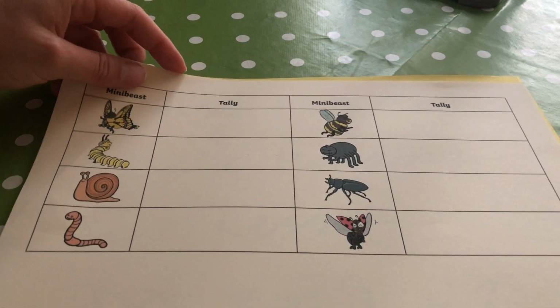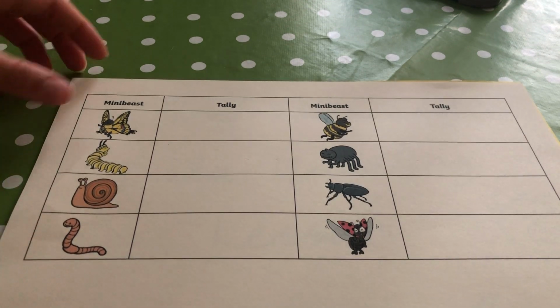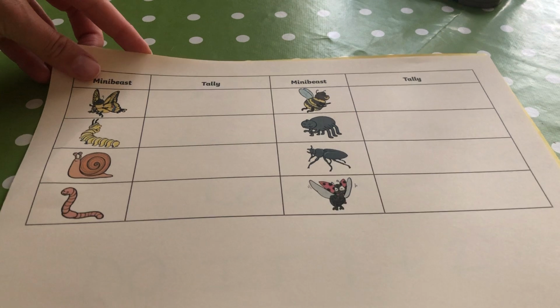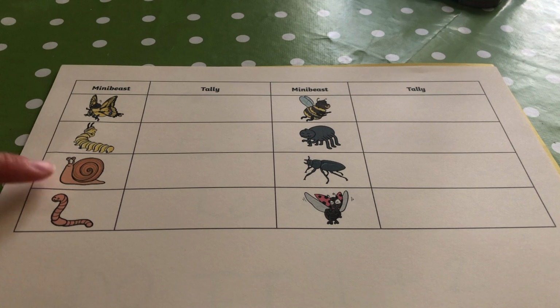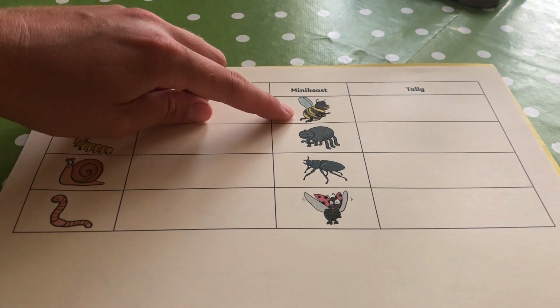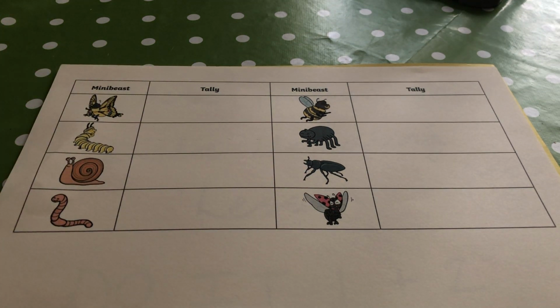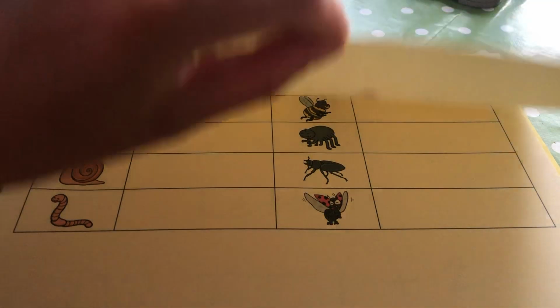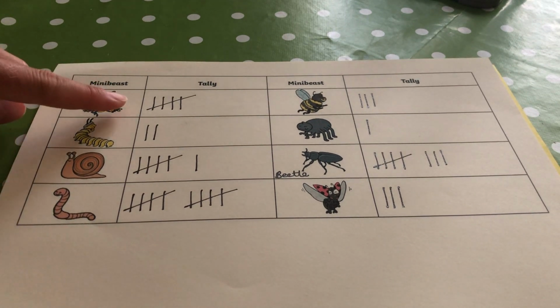Now this morning, bright and early, I got up and I went for a walk. And on my walk, I was looking for different species of mini beasts. So I was looking for butterflies, caterpillars, snails, worms, bees, spiders, beetles, and ladybirds. And I looked under logs, and I rolled over stones, and I looked high and I looked low, and I made a tally chart of all of the mini beasts that I found. And here are the results.